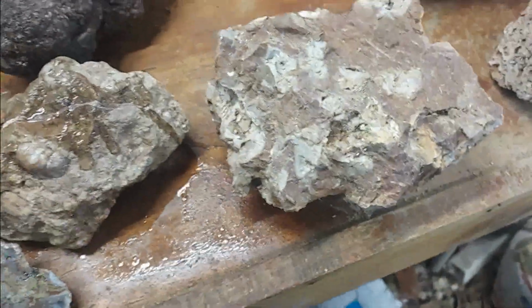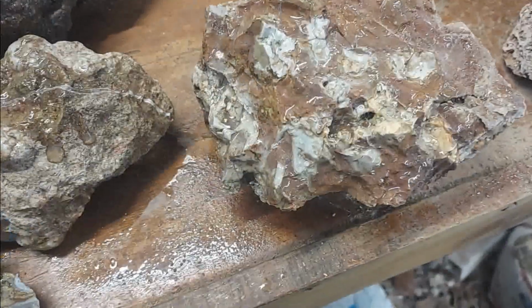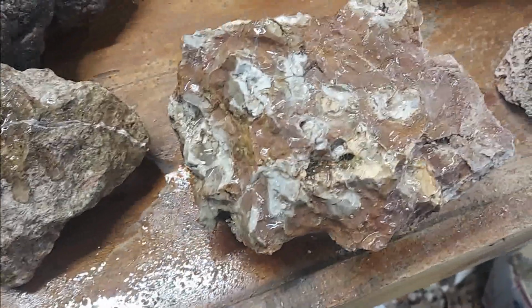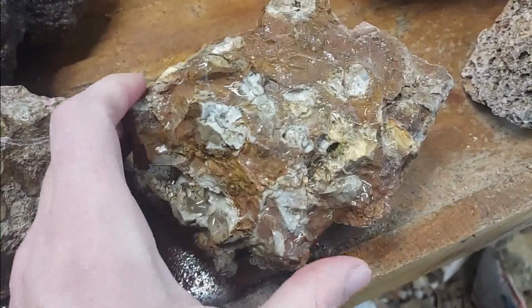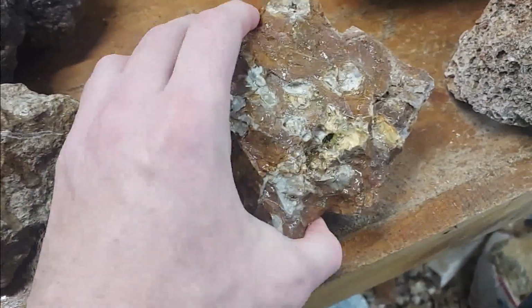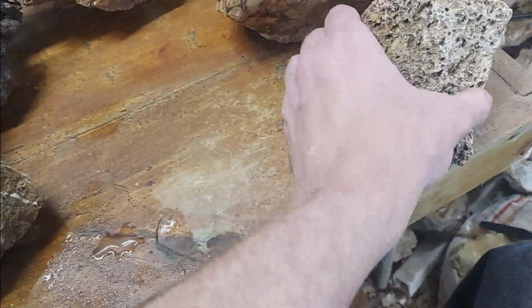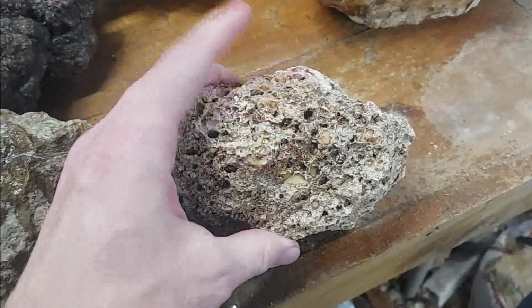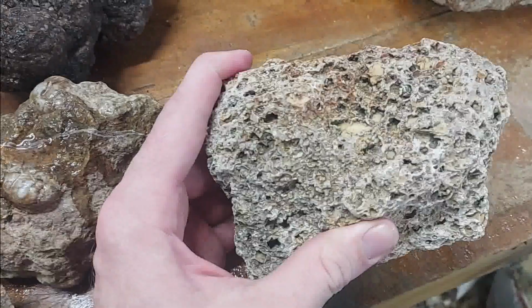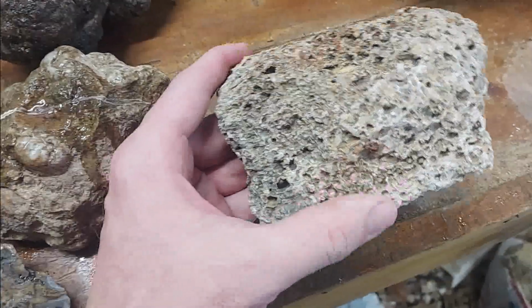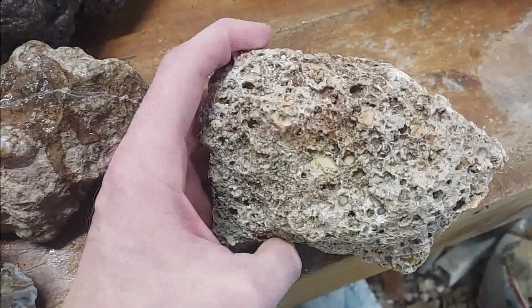Here's some other conglomerate. I think this was Friend Ranch, Oregon. And then you have whatever you would call this. I would still call it conglomerate.